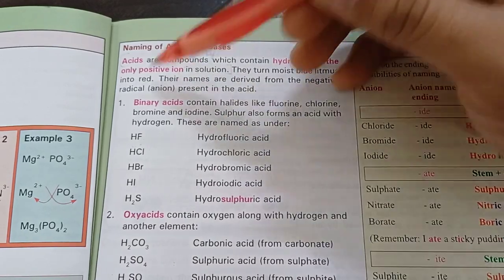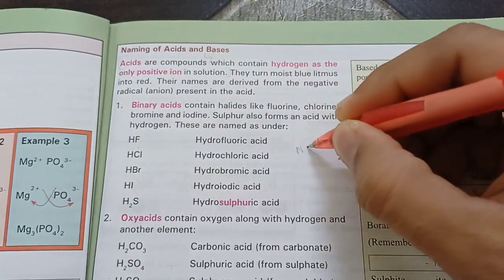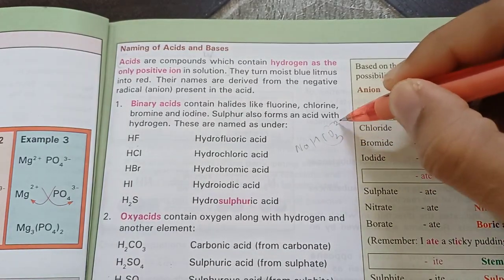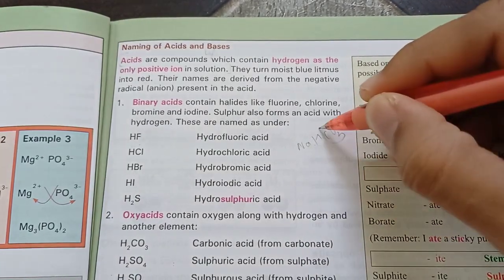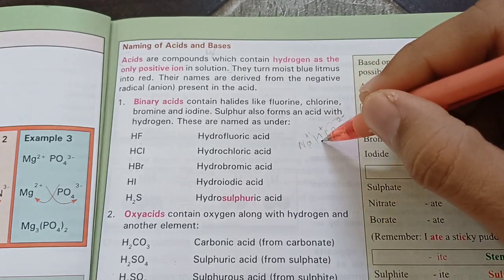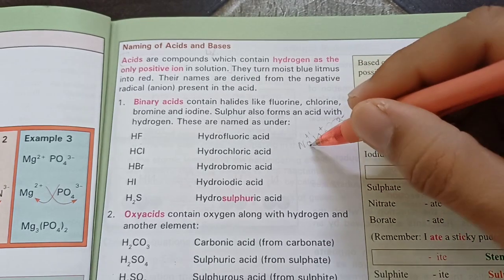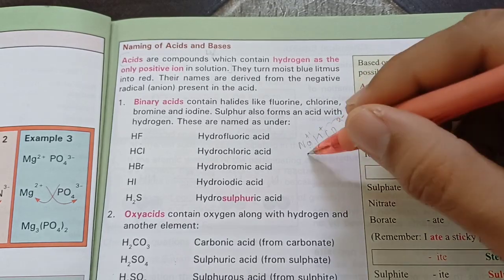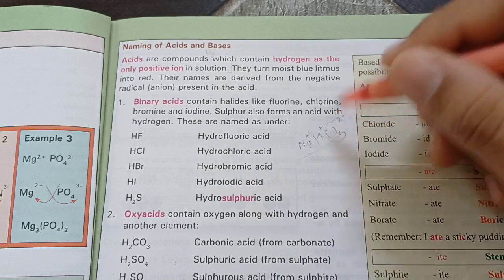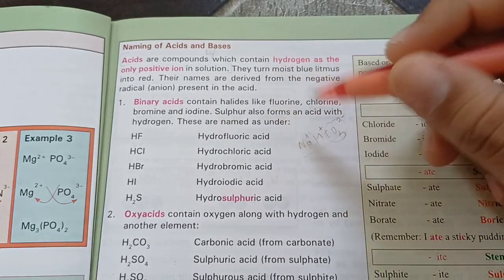Why is the word only important? Because if I write, let's say, sodium bicarbonate. Now here carbonate is an anion 2 minus. Hydrogen is a cation 1 plus, and even sodium is a cation 1 plus. Even though it has hydrogen positive ion, it is not the only positive ion. It has sodium cation also. So we can't call this an acid. It's actually an acidic salt. It does have acidic properties, but it is not exactly an acid.